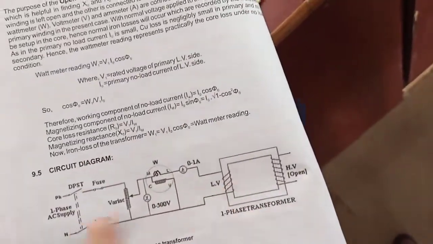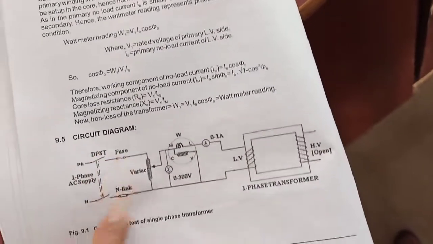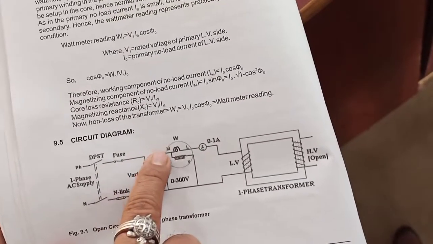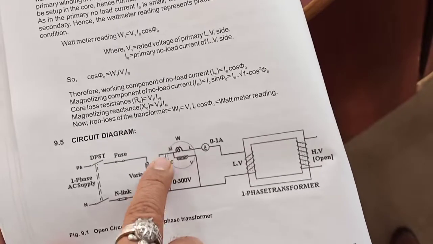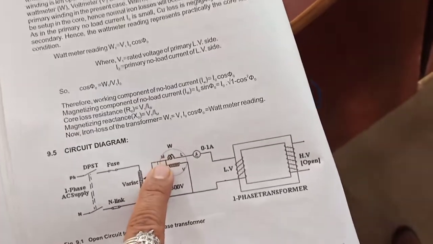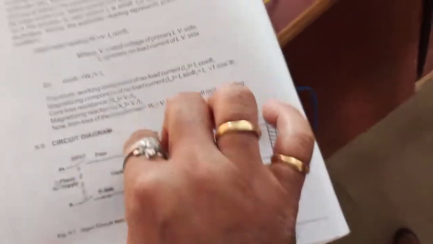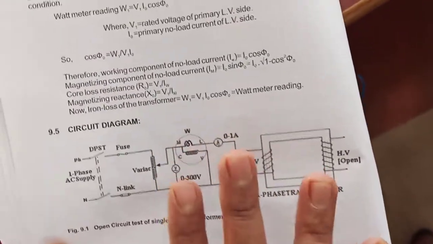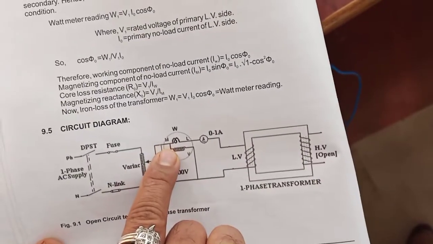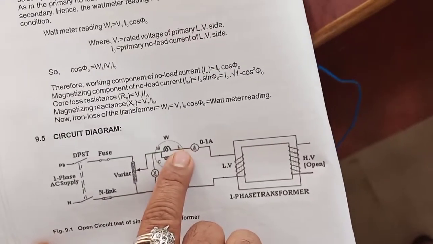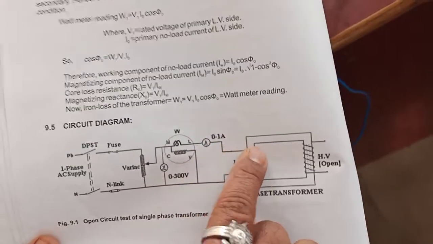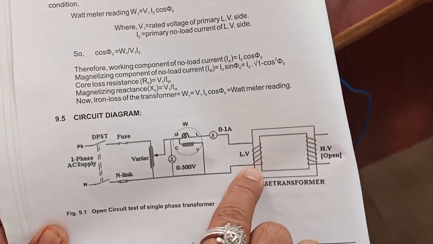This is the circuit diagram with which we are going to do the experiment. First we put a single phase supply, then a variac, positive and negative. Positive is connected to voltmeter positive, then voltmeter positive is connected to the M point of the wattmeter. As you know, MC we always have to short circuit, as there are two types of coils, one current coil and another pressure coil. MC will be short circuited. The L point of the wattmeter will be connected to the ammeter positive side, and the ammeter negative side will be connected to the LV side, low voltage side, of the single phase transformer.